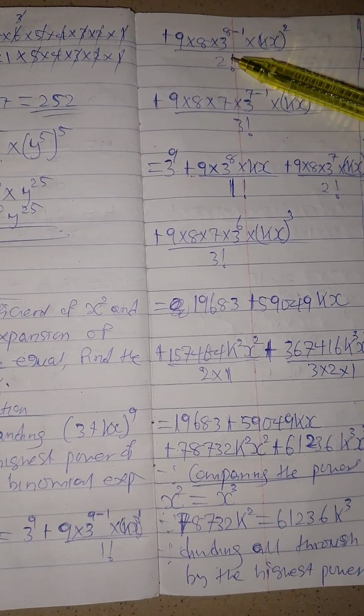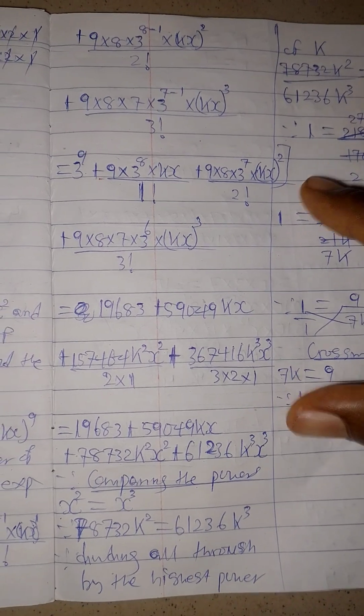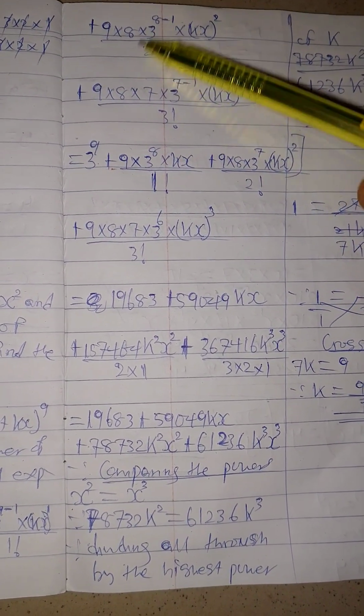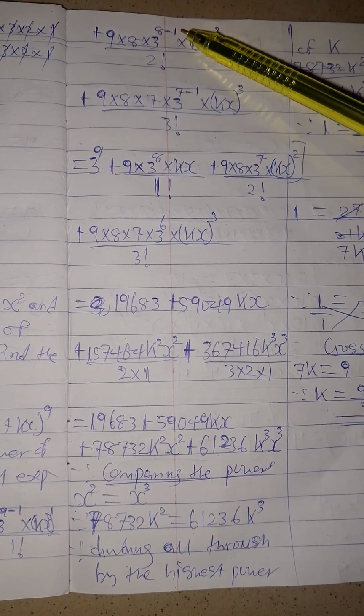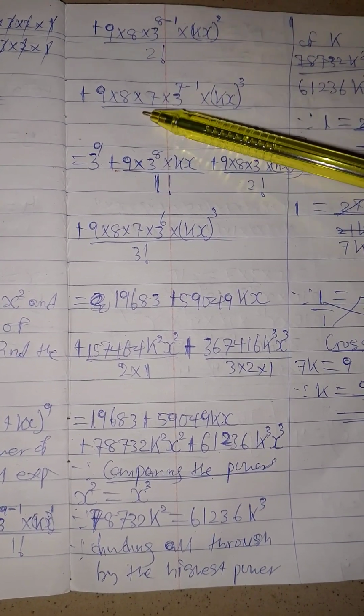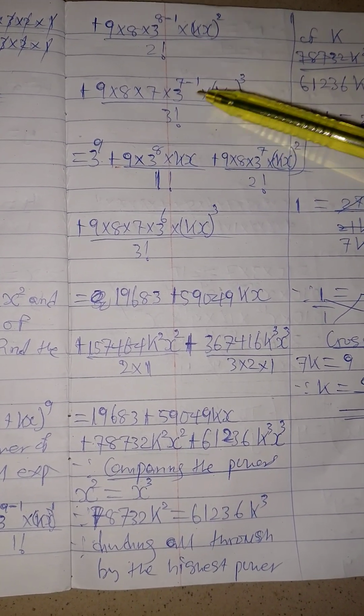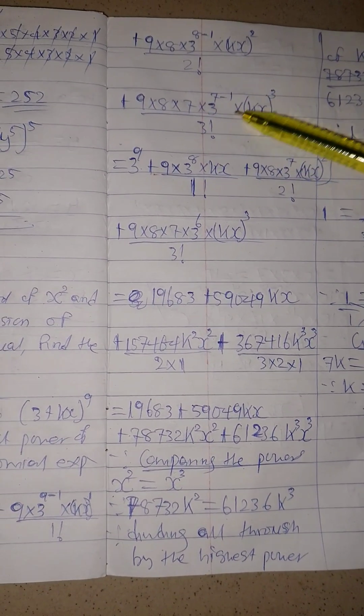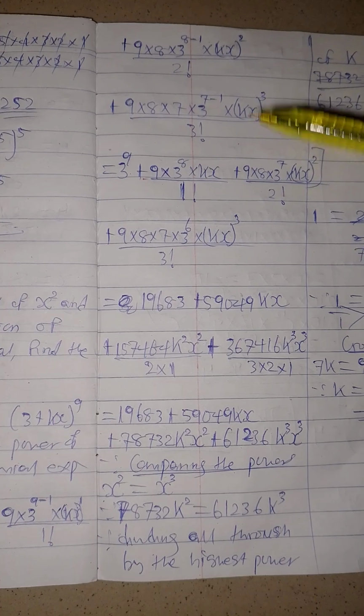2 all over 2 factorial. Again proceed. We say plus 9 times 8 times 3 raised to power 8 minus 1, which will give 3 raised to power 7. Now times 7 times 3 raised to power 7 minus 1, times kx all raised to power 3 all over 3 factorial. So if you check this, this is the highest power, which is x cube.